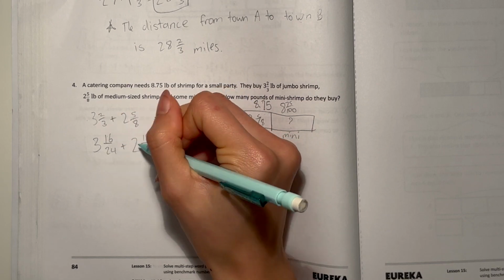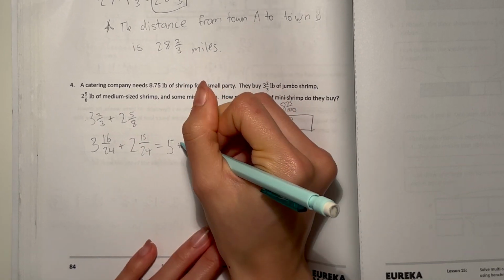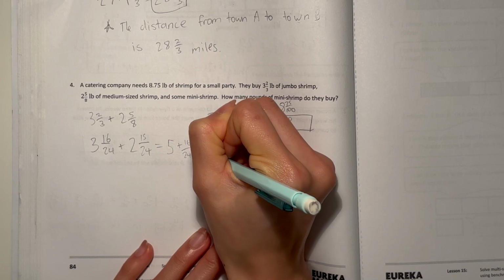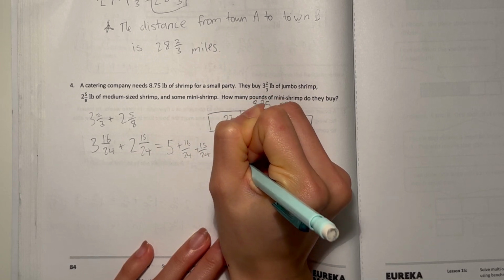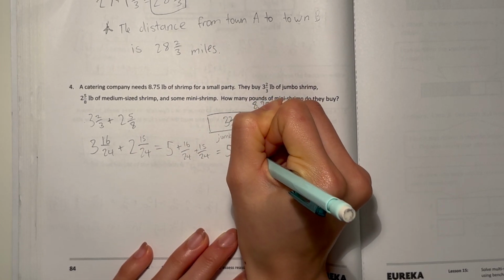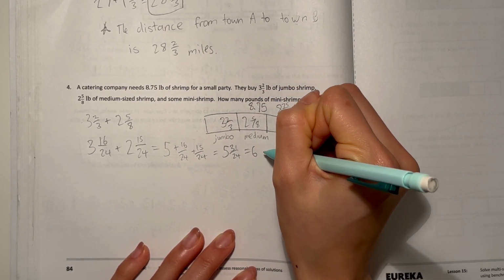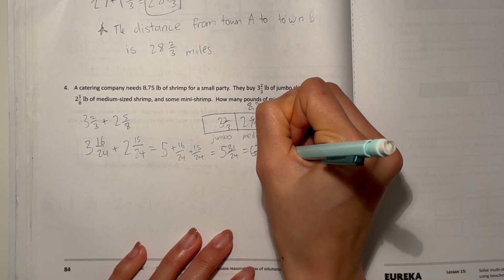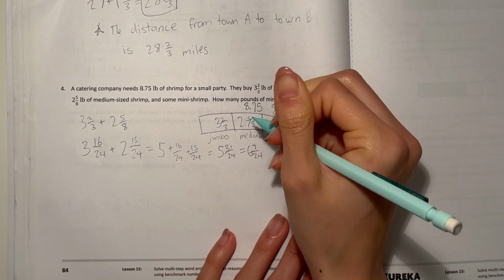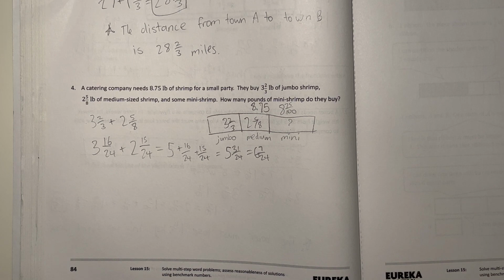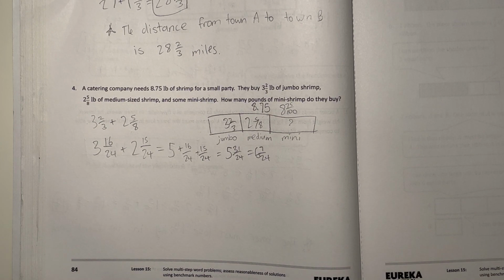So that'll give us 3 plus 2 is 5, plus 16/24 plus 15/24. That's 5 31/24, which is 6 7/24. So that's how much shrimp they have already, not including the mini shrimp.